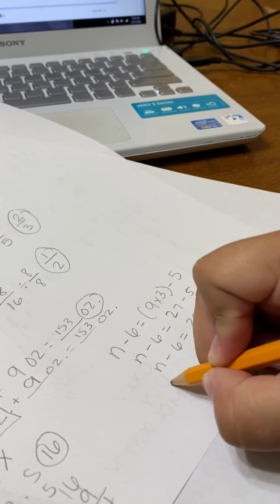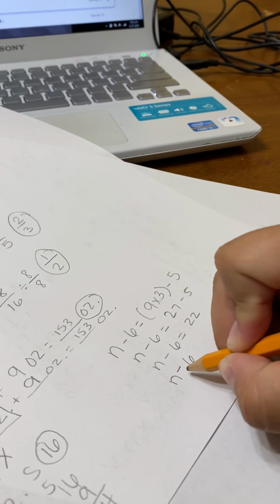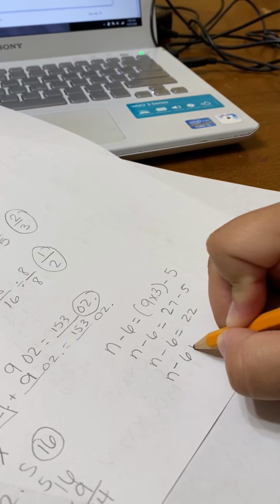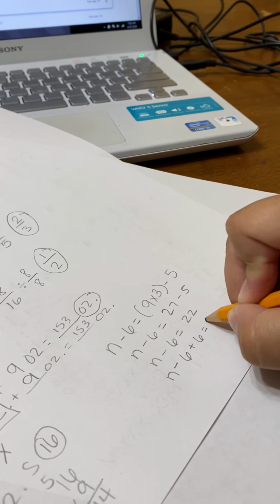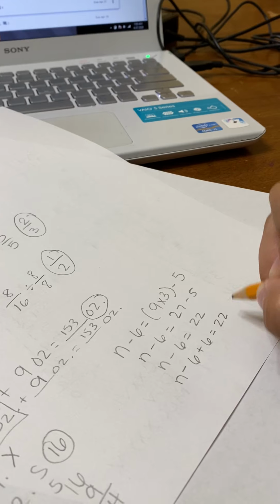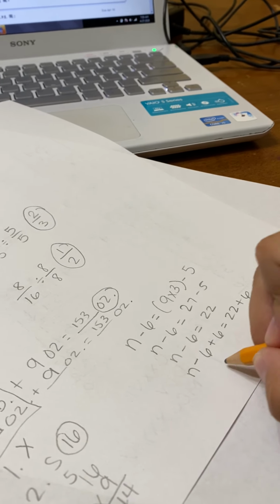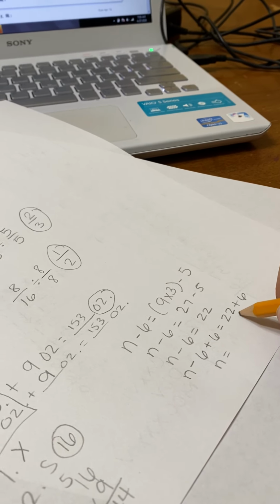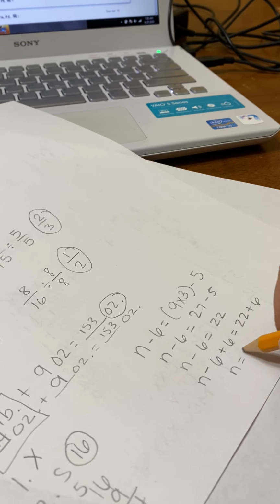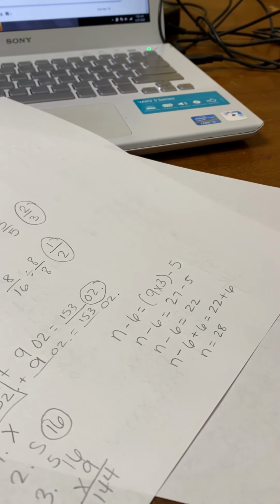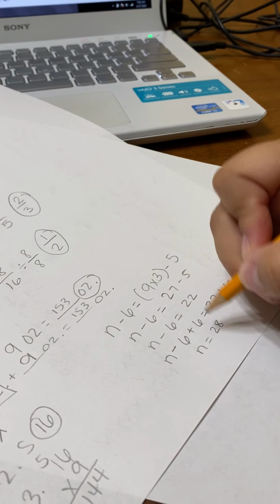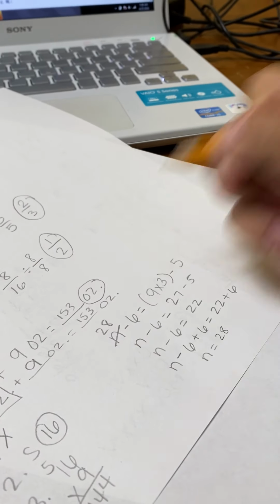Now we do the opposite of minus, which is plus 6 equals 22 plus 6. Now we're going to figure out what n is. 22 plus 6 is 28. So now that we figured out what n is, we put 28.